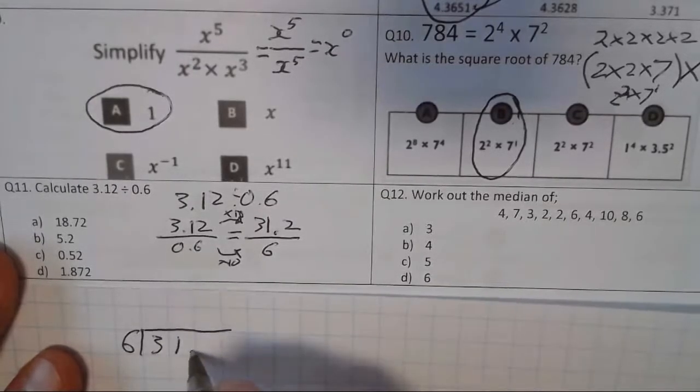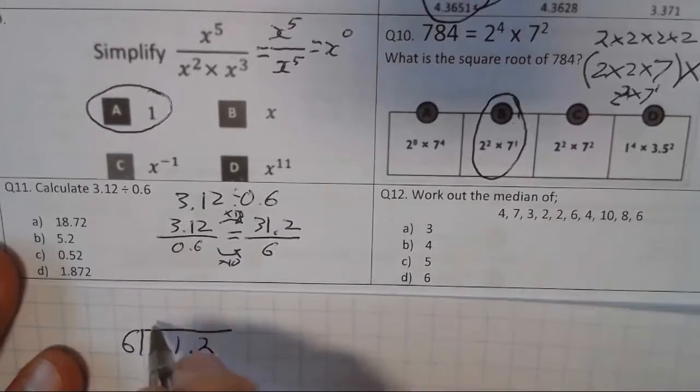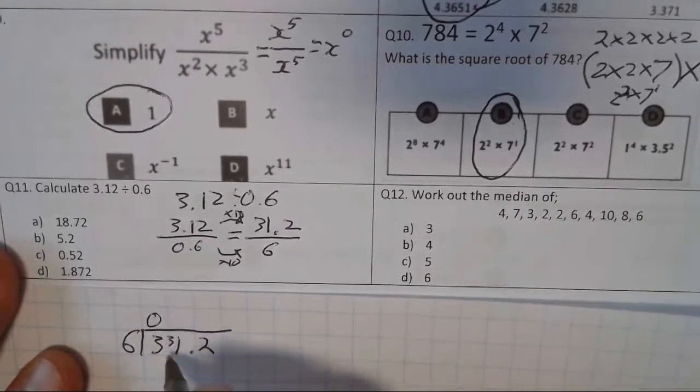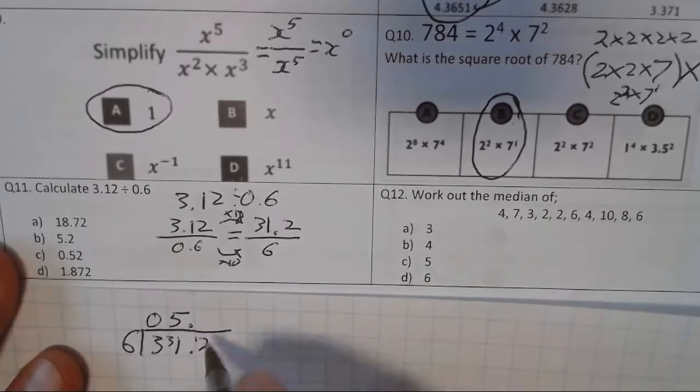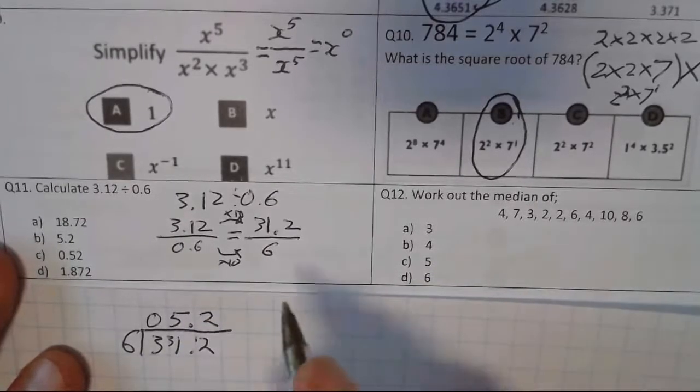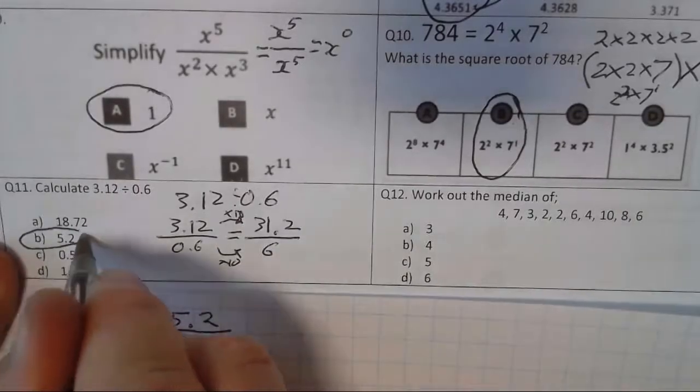So I've got 31.2. 6 goes into 3, not at all. 6 goes into 31 5 times. 1's remaining. 6 goes into 12 twice. 5.2.